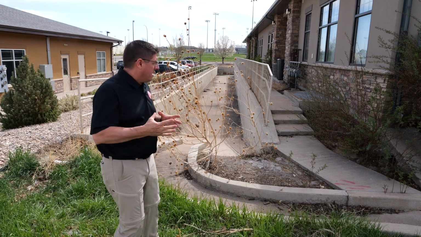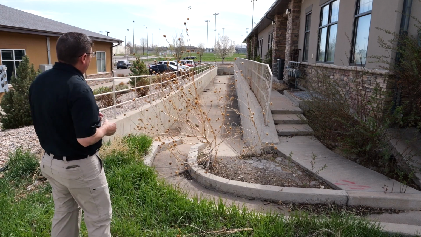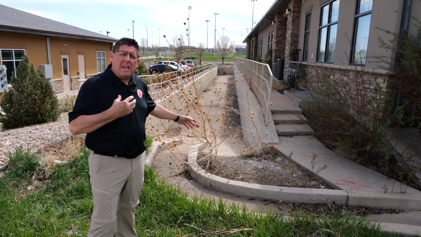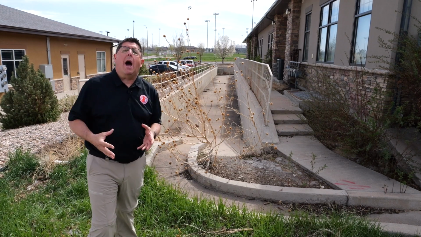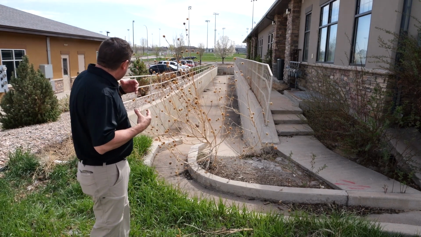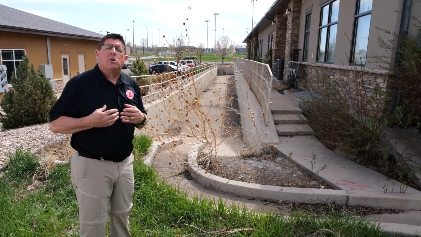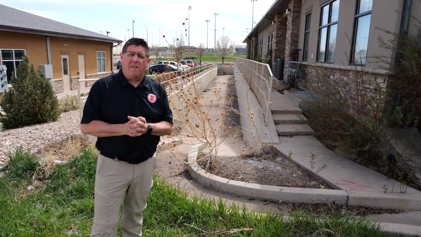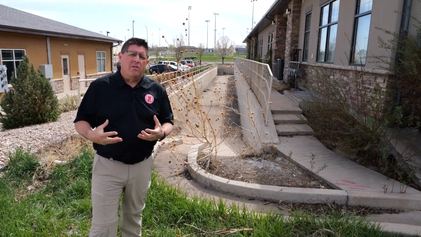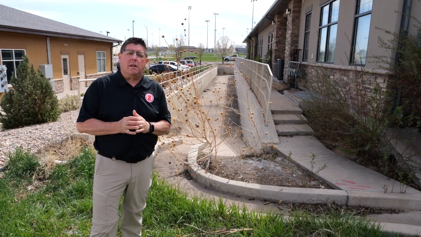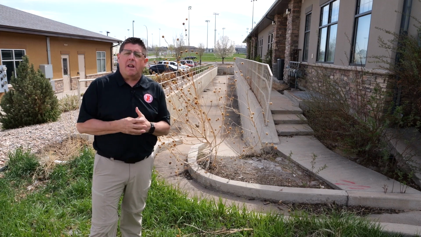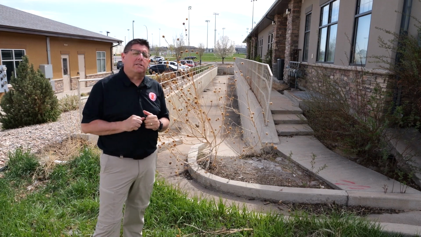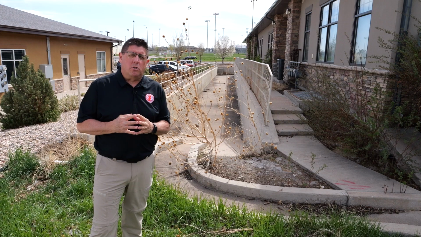So you could inspect this by walking around it. You could inspect this by walking in it. Today we're dry. And so today I think we can walk a great distance through this. But if this was a wetter time, I'm not going to walk through water. I'm not going to walk through mud. Those are areas that I can become endangered in and or hurt myself.